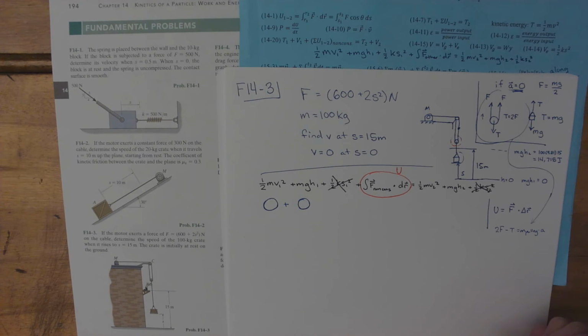Fortunately for us, we're going to assume at this point in the book that all the pulleys that we have are massless. So if the mass of the pulley is equal to 0, then we have 2F is equal to T, which is the same thing that we got when the acceleration was equal to 0.